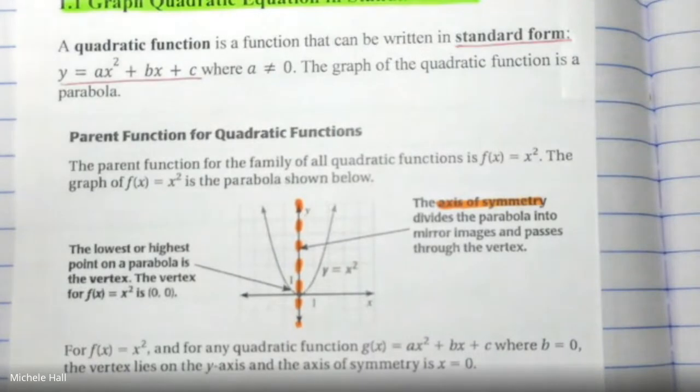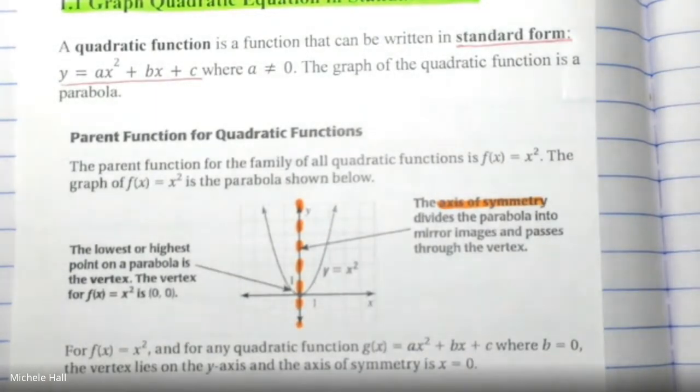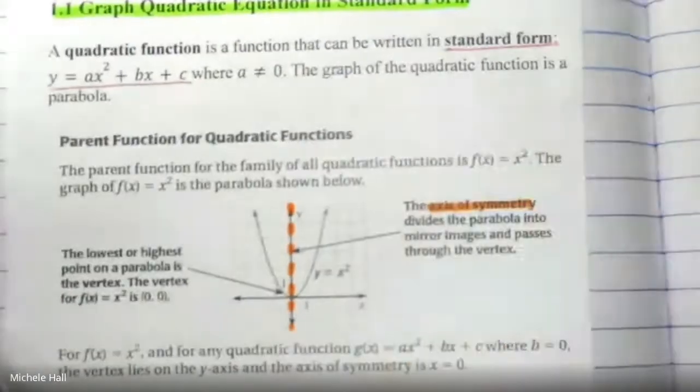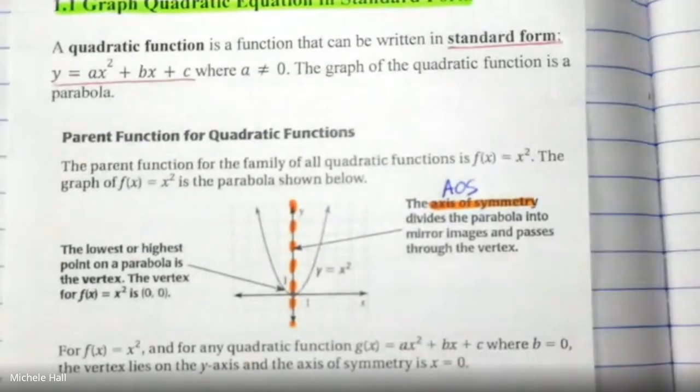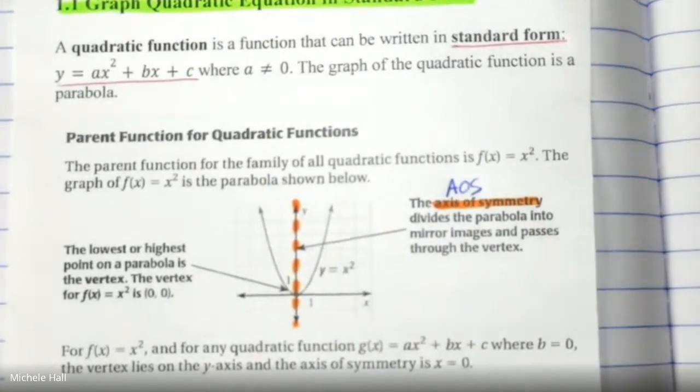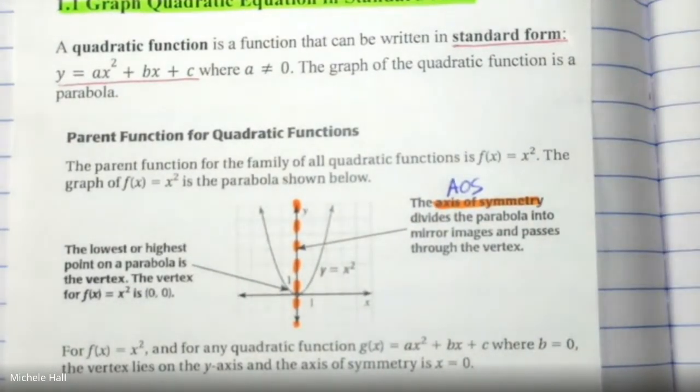Writing equations of those vertical lines, which again we did in linear functions. X equals some number would be an equation of a vertical line. And instead of saying axis of symmetry, we just abbreviate and say AOS. That was one of the things that you had to label in your cutout parabola.